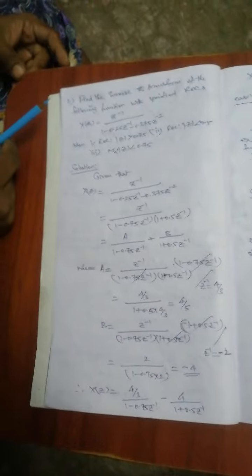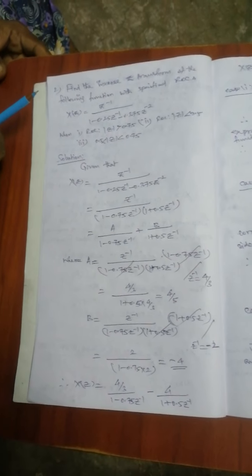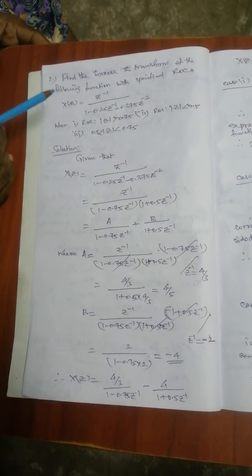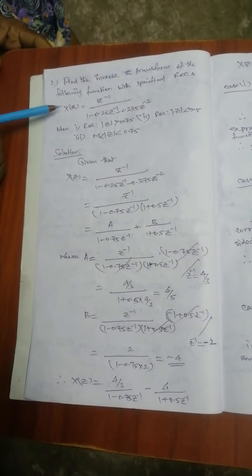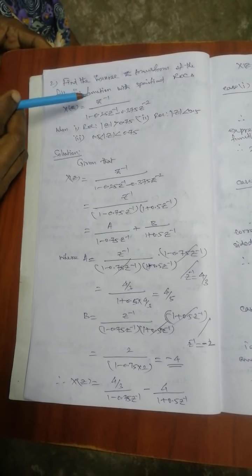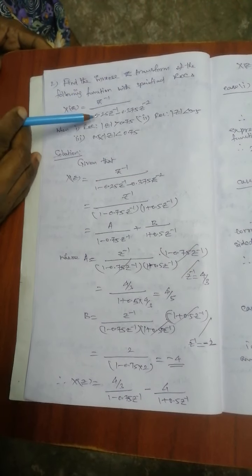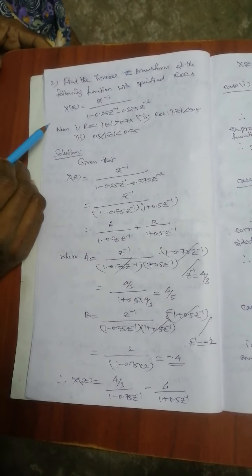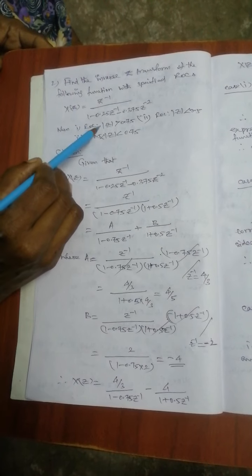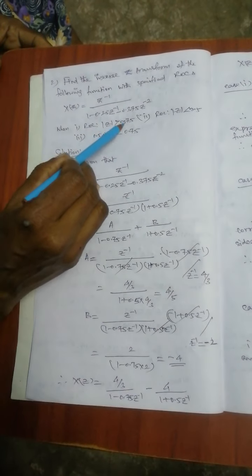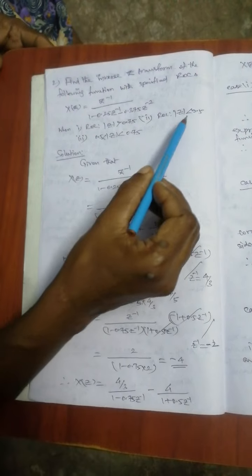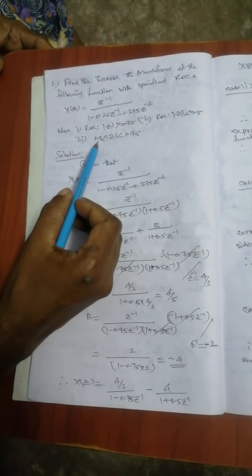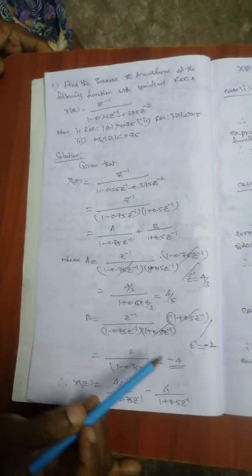One more video from Dr. A. Parimala Gandhi related to the inverse Z transform when different ROCs are specified. For this we consider an example. The function X of z is given as z power minus 1 divided by (1 minus 0.25 z power minus 1) (1 minus 0.375 z power minus 2), where ROC is mentioned. For the first case, mod z greater than 0.75 is the ROC. Second case, mod z less than 0.5 is the ROC. Third case, mod z lies between 0.5 and 0.75.